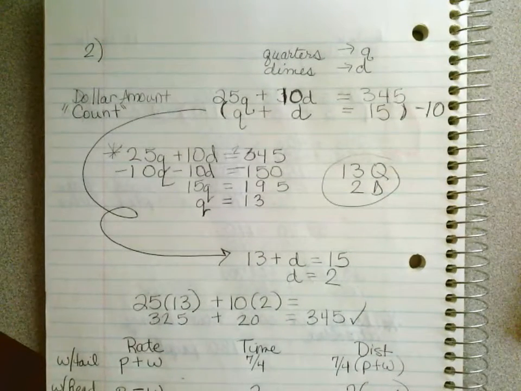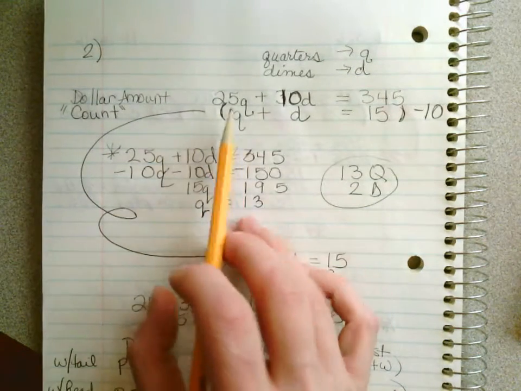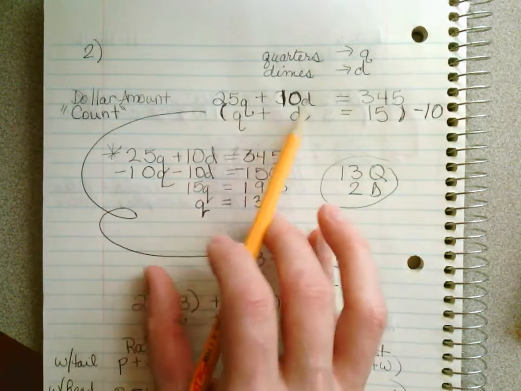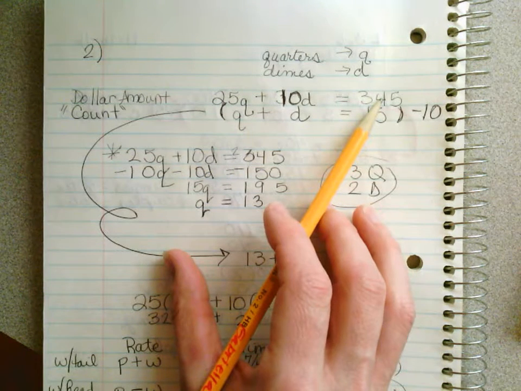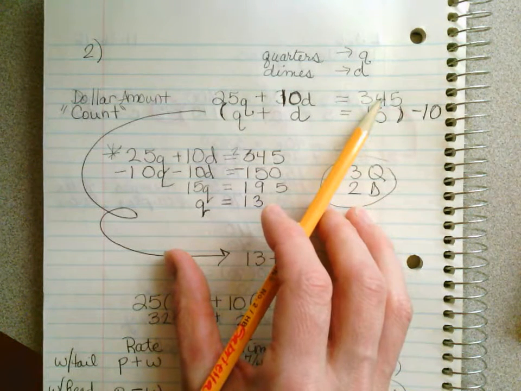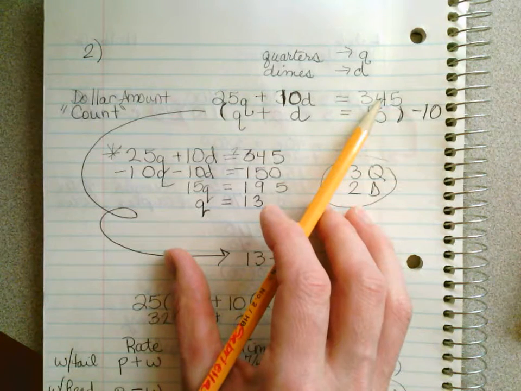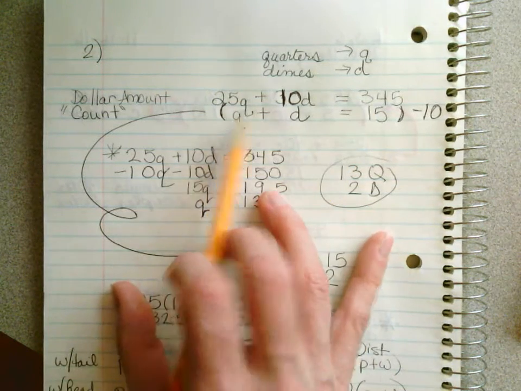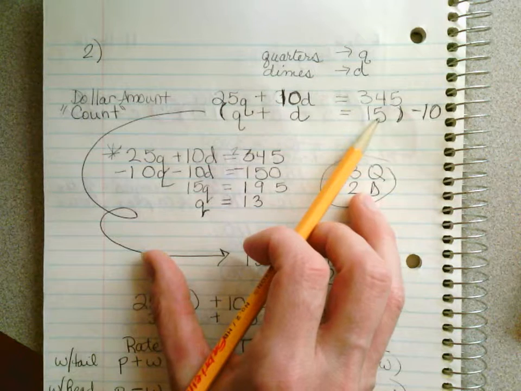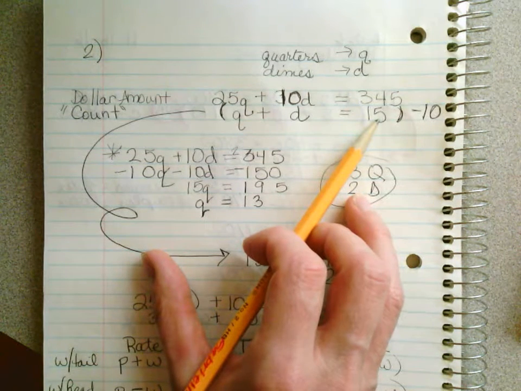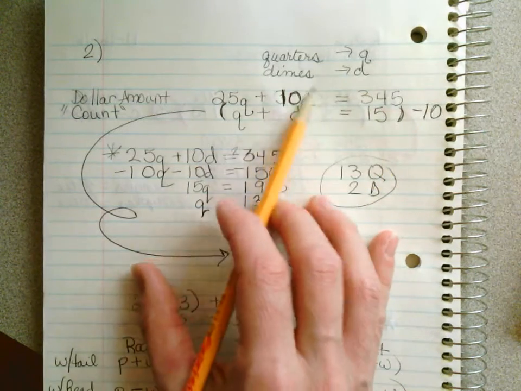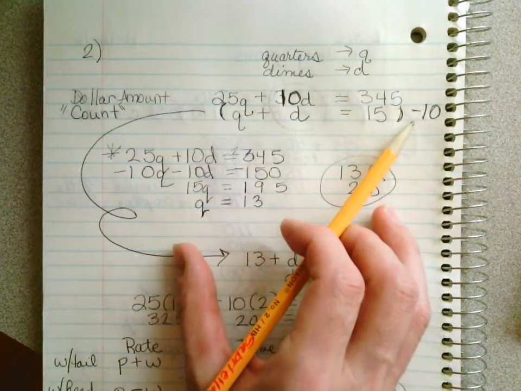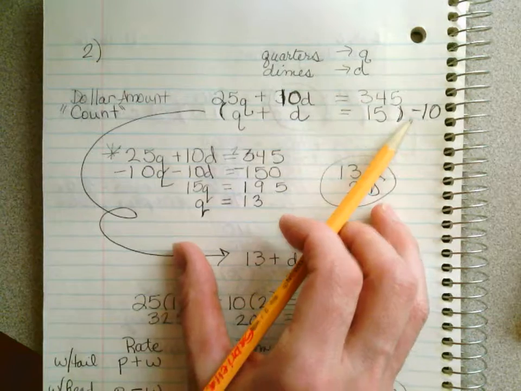knowing that we can ascertain dollar amount, 25 cents per quarter, 10 cents per dime, is that much. Notice I eliminated the decimals, just cleans it up a little. And we know that the total number of coins, quarters and dimes altogether, was that. Using the linear combination, I'm going to cancel out my D's by multiplying the second equation by -10.